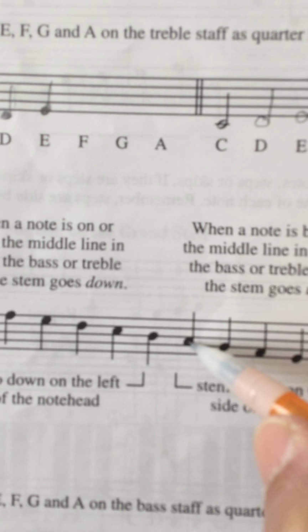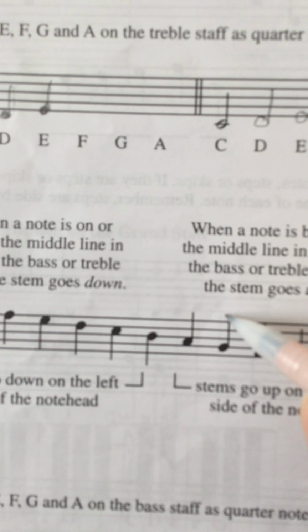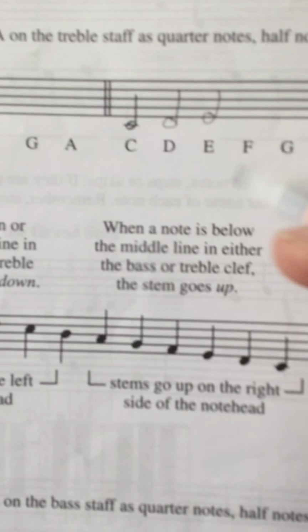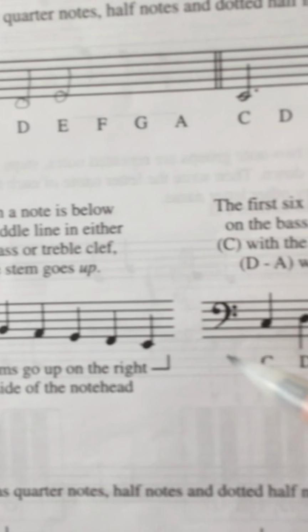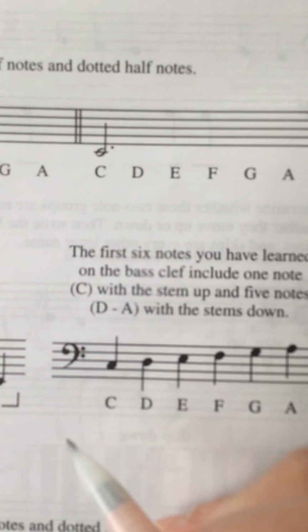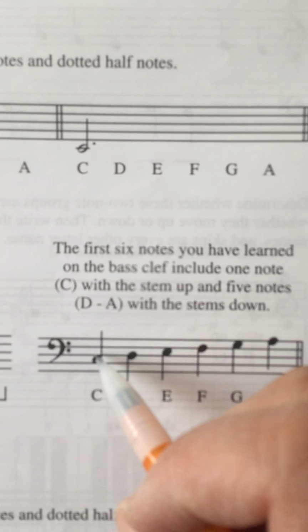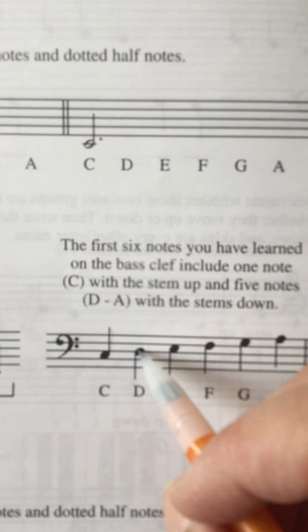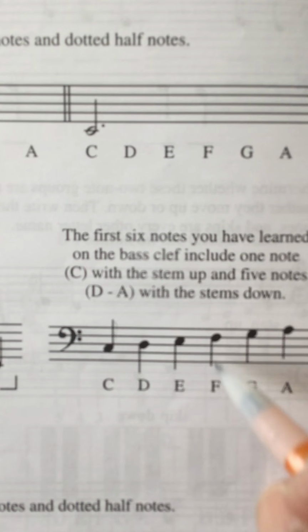Once you get below that, that stem has got to head up on the right. So it's kind of upside down, actually turned, rotated. Okay, so just watch, that's what they're trying to teach you. Same thing here, this is below that third line, so that stem heads up. Once you hit the third line, stem down, stem down, stem down, stem down.